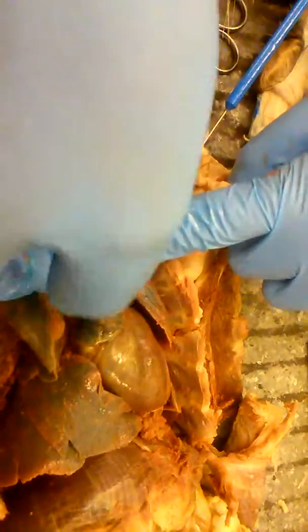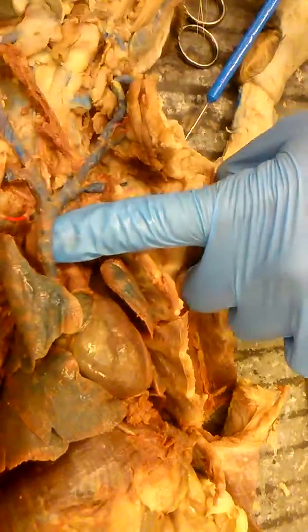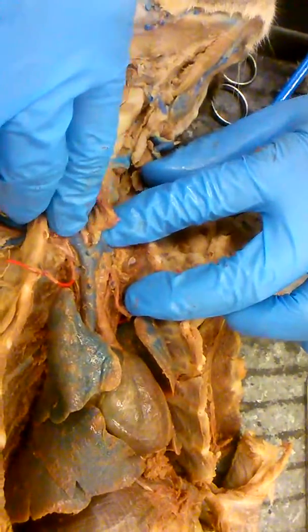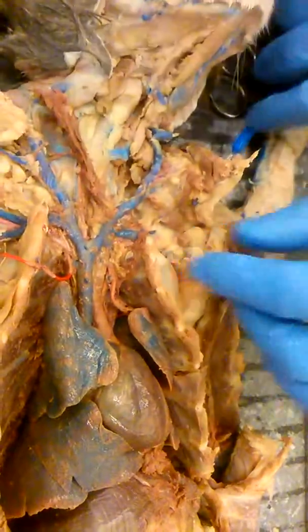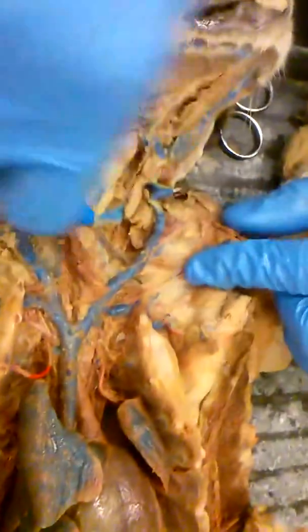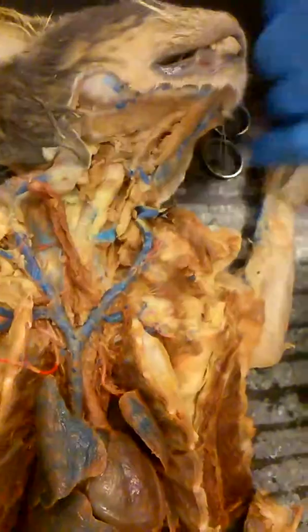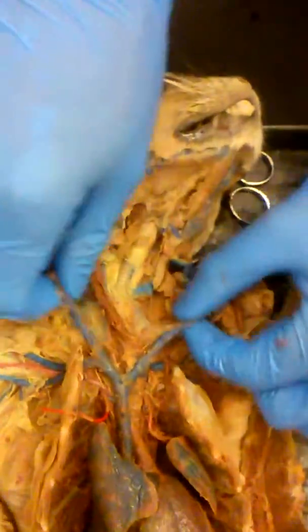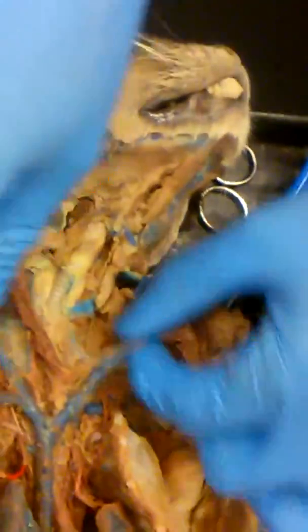All right. So coming out of here, here's the heart. So this first vessel above it is your superior vena cava, right? And it splits into your brachiocephalic veins here and here. Those are going to split. And on the cat, another difference between the cat and a human, they have both, but you have to know the external jugular veins versus the internal.